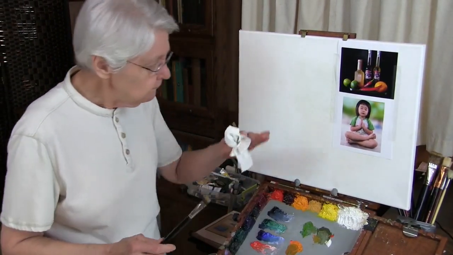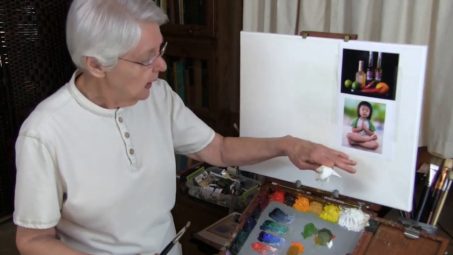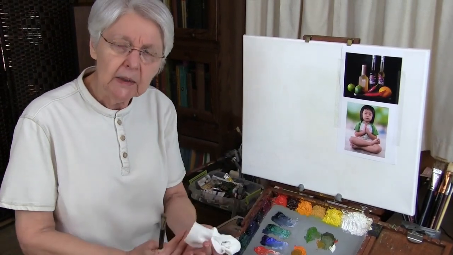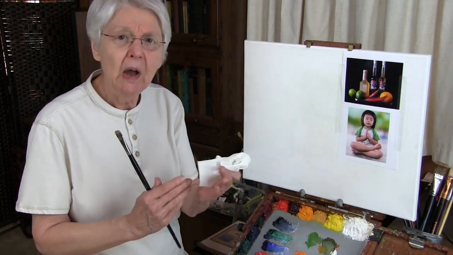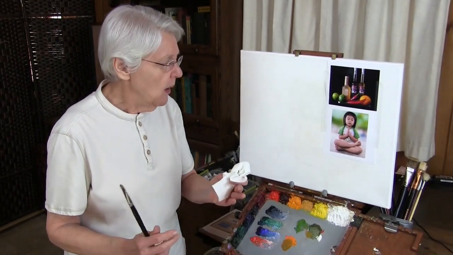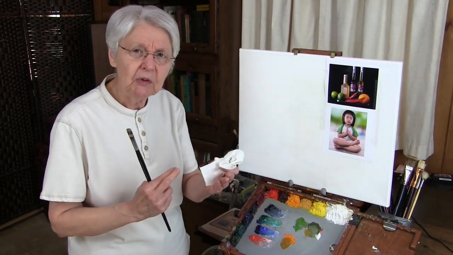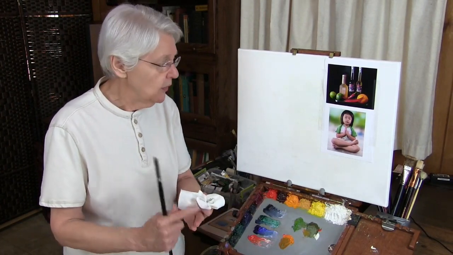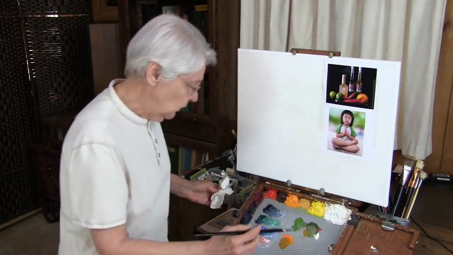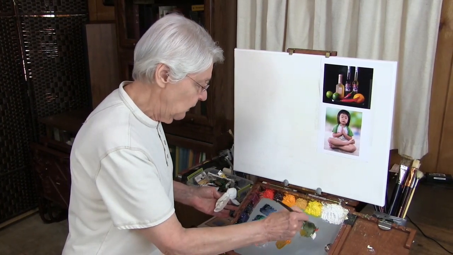Now, as far as the subject goes, you might want a light background, you might want a middle value background, you might want a dark background, and that pretty much depends upon how you want to state the thing. But whether it's light, middle value, or dark, you want to start with that neutral. So let's see how that would work now.